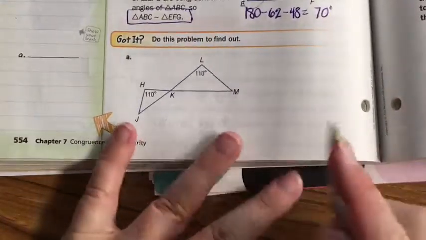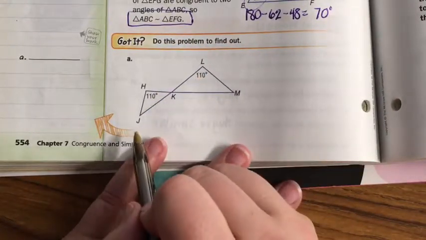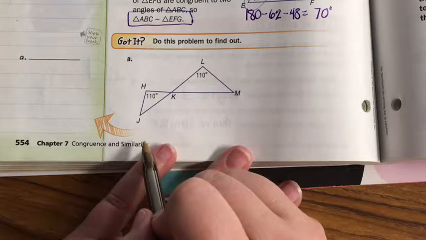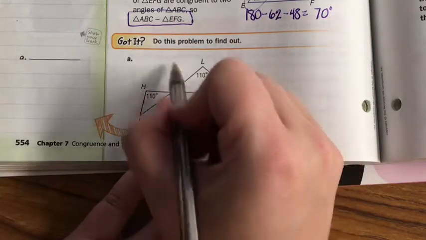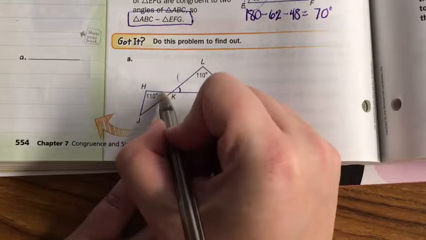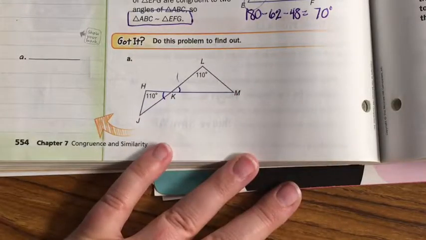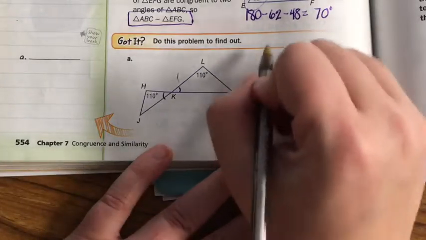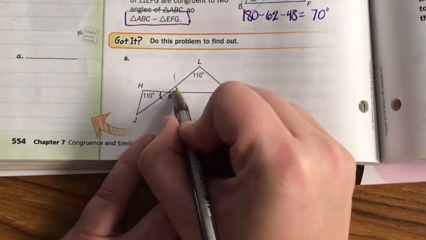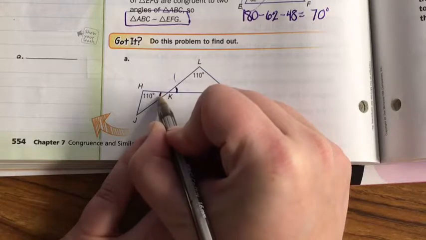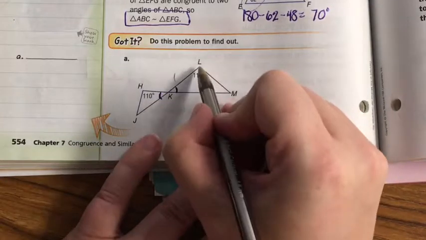Okay, we have 110 and 110. We only have one angle measured here. What do we know about this angle right there and that angle right there? What are those called? They make V's. Vertical angles. So I want to talk about this angle and that angle right there, so watch how I have to do it.